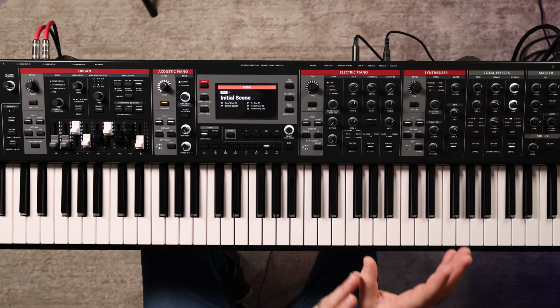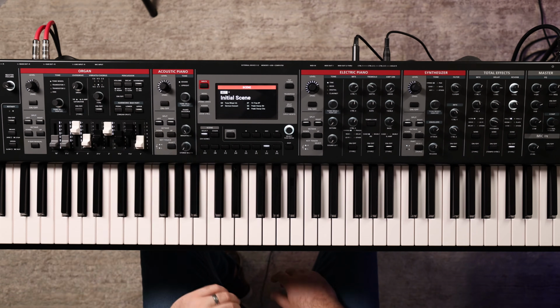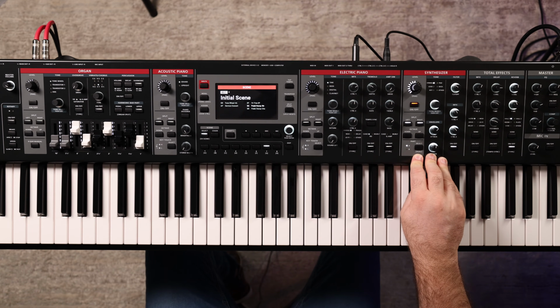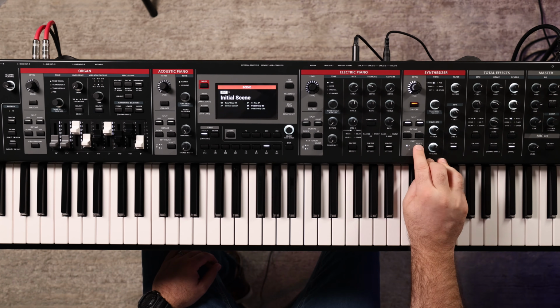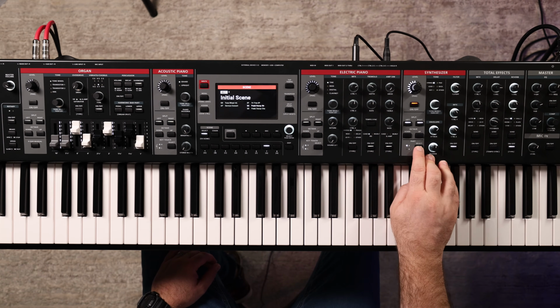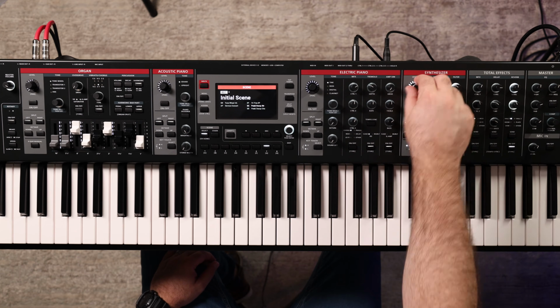Now, because we're going to be focused on the synthesizers here, let's go ahead and turn the acoustic piano part off and synthesizer part A on. So there's two parts on the V stage for the synthesizer, A and B. We can switch between those with the part select here at the bottom of this part. Now, with A on, I'm going to turn the volume up a little so we can hear that better.